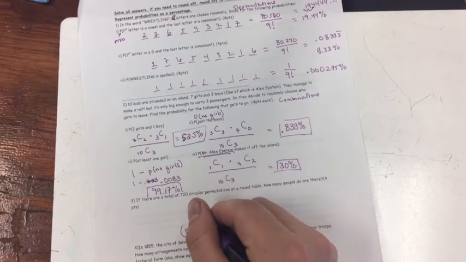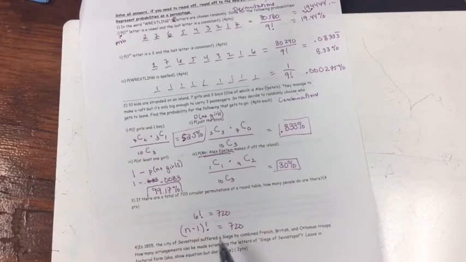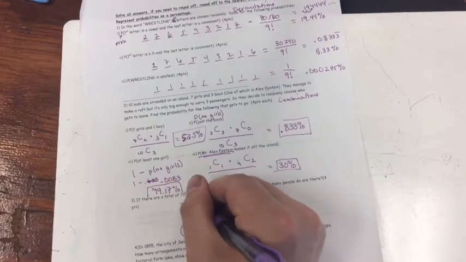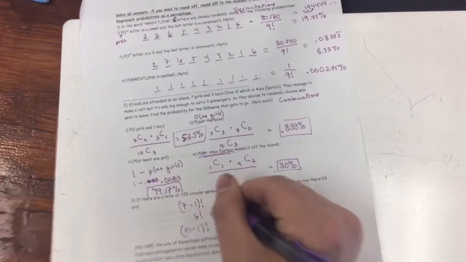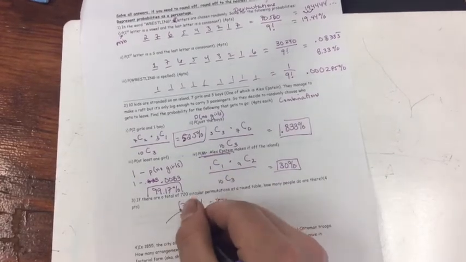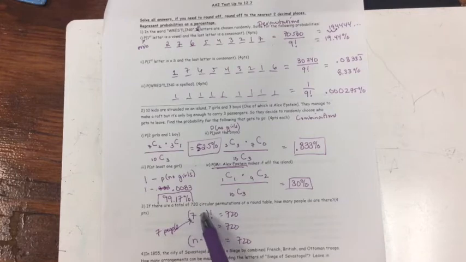Well, 6 factorial equals 720. So how did I get to 6 factorial? Well, it must have been 7 minus 1 factorial equals 720. Therefore, there must be 7. Okay, so again, there's 7 people, and that's because of our circular permutation formula, which says 7 minus 1 factorial equals 720. So this number here is how many people there must be.